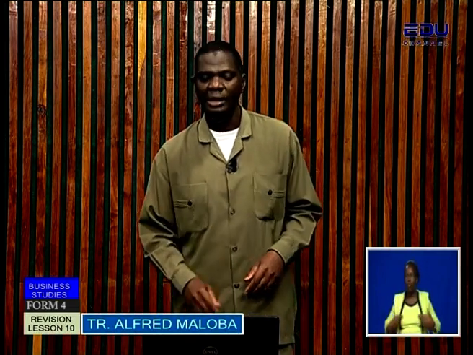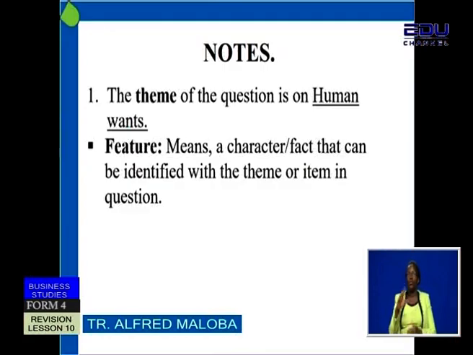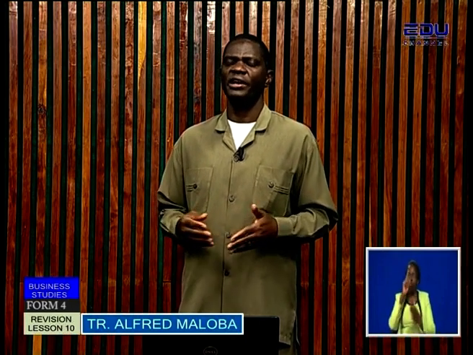about human wants. So once you have known it's on human wants, we need to look at the keywords. And one of the keywords that has come up is feature. What do we mean by a feature? That is a character or fact that can be identified with a theme or item in question. Our theme is human wants. So what character or fact can you identify yourself with the human wants?